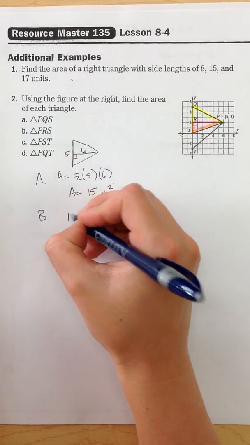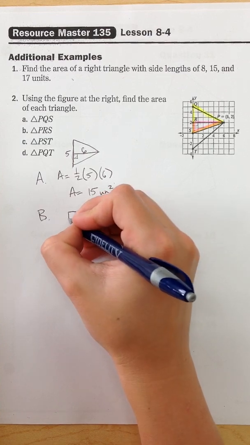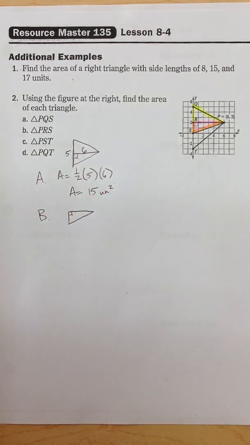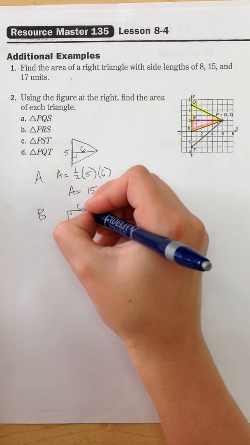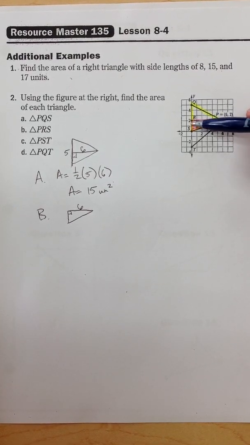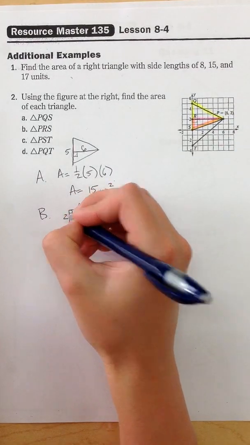So this one drawn out something like that. And we've got a 90 there. So our R to P is the same height as we had before, so that would be 6, and then our base would be from the R to the S, so it looks like just 2 units there.